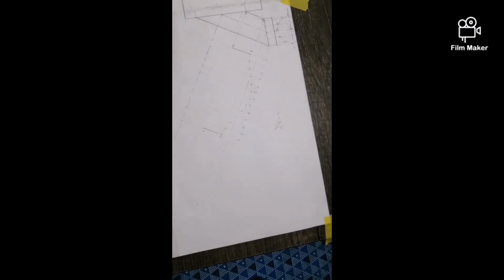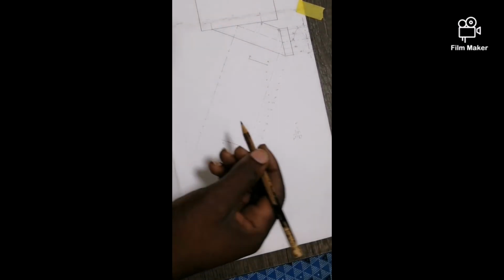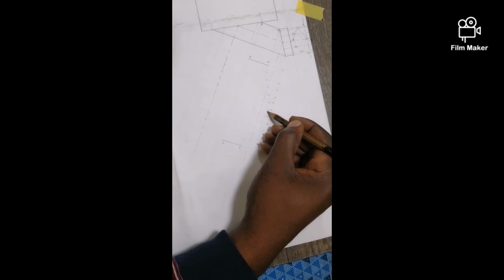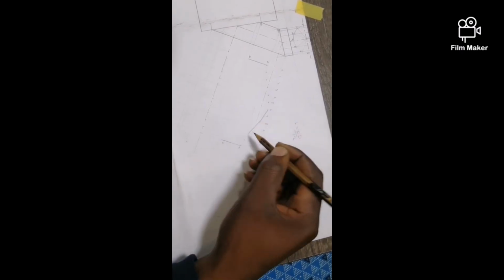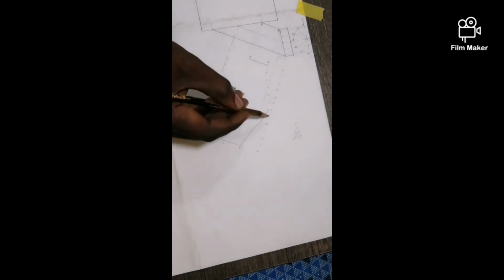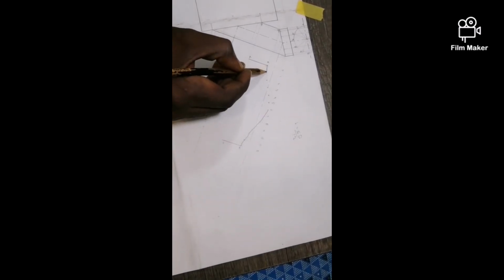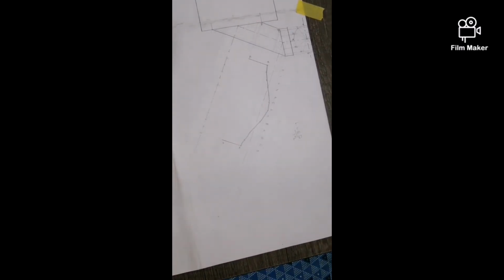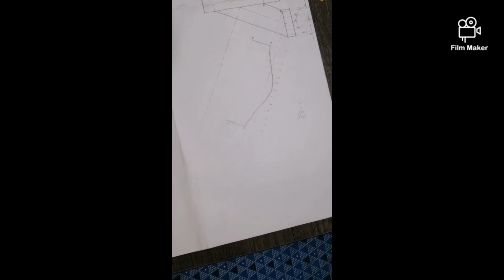So now what can we do? We can get our development. I mean, we can use a freehand or your flexi curve to join the points. But at this point, they must be plotted like this. Before, they must be well plotted. So that's how you get a development in this bottom part.